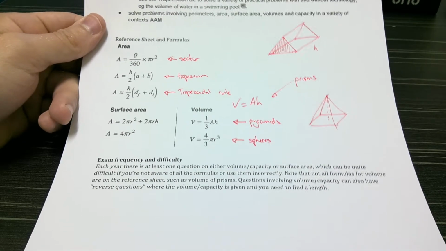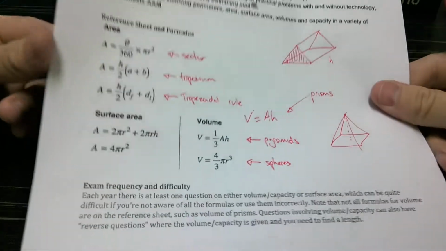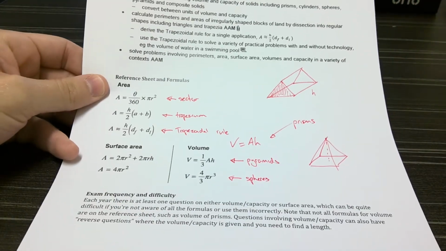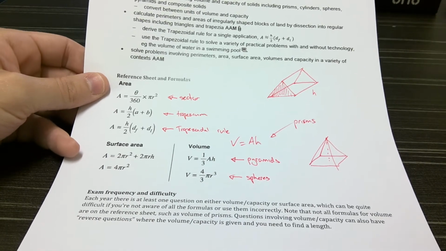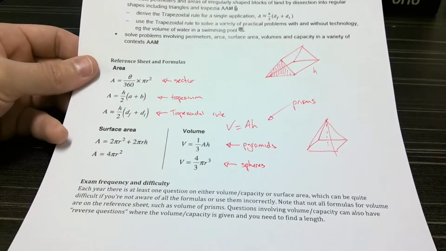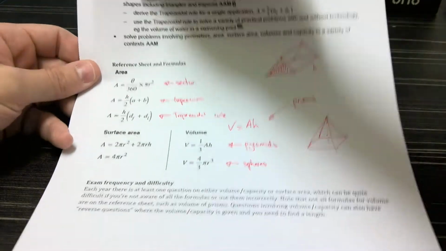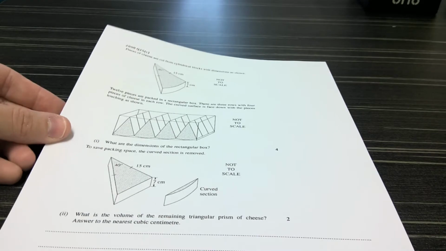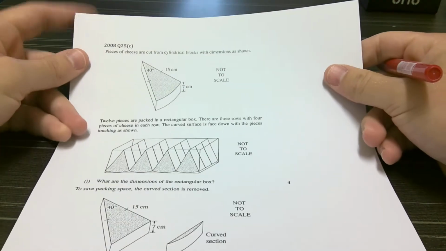I should say, the questions for this chapter are also typically written to be on the trickier end. I'd say that these are generally band 5-6 questions. Anyway, let's go into this first set of questions, 2008 question 25C.